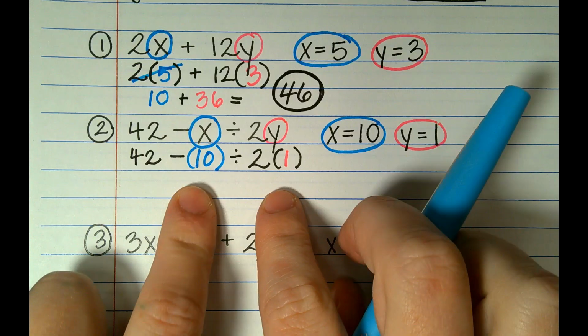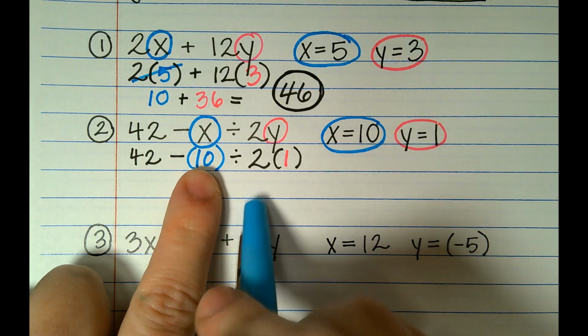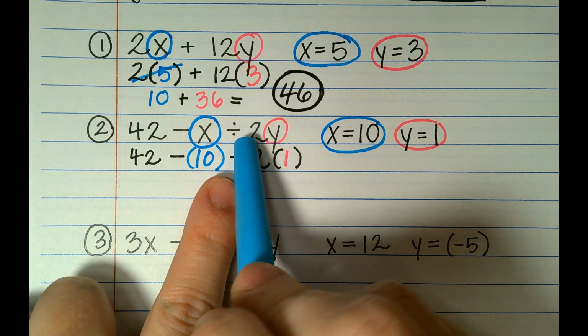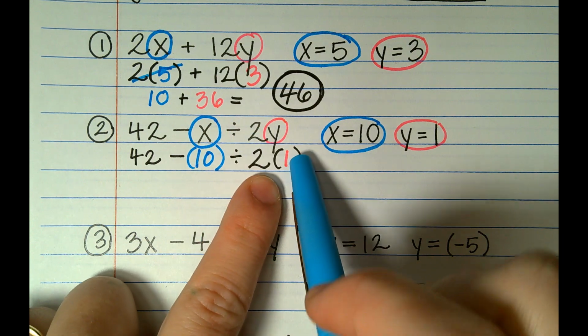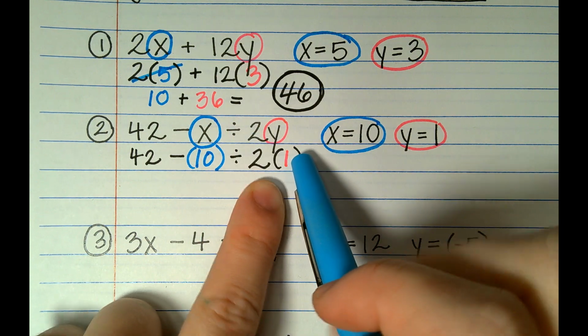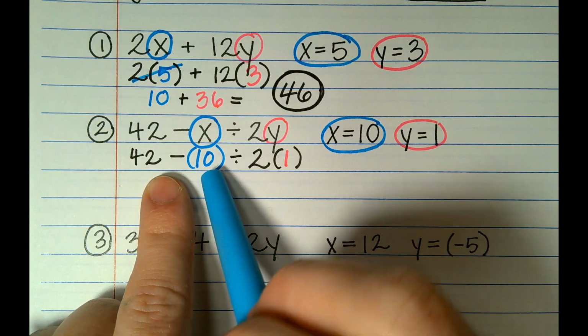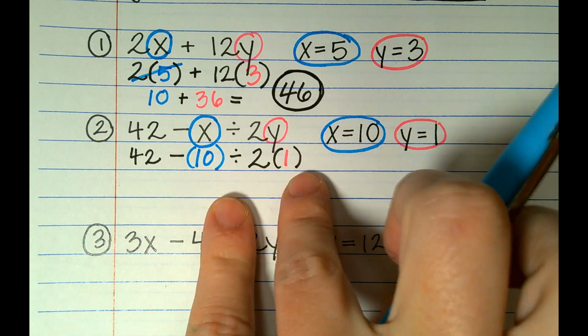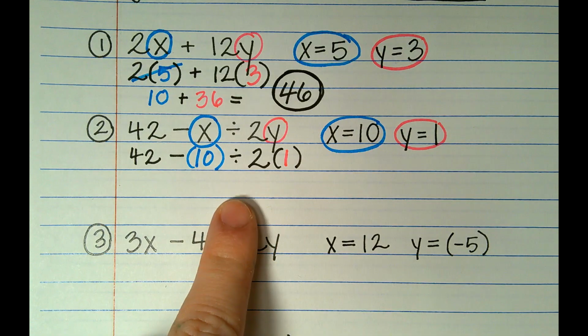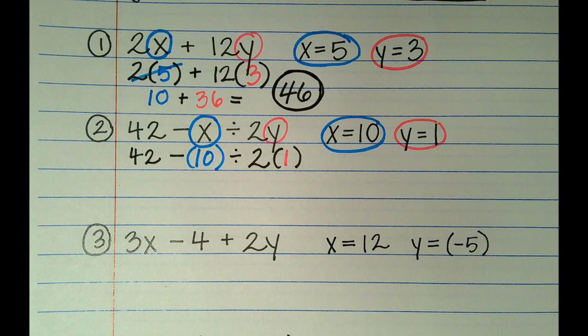Okay. So, technically, since we have 2y, those were kind of connected. We could do that 2 times 1 first. Or we could do the division first because it's not going to make a difference, because if you multiply any number times 1, it's going to stay the same. It won't change it. So what do we want to do first?